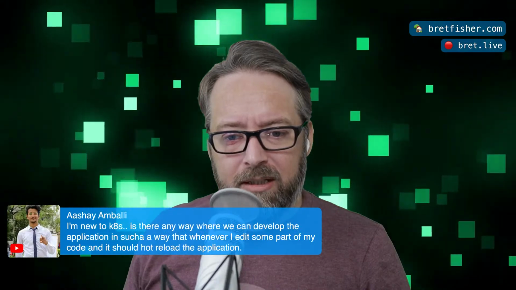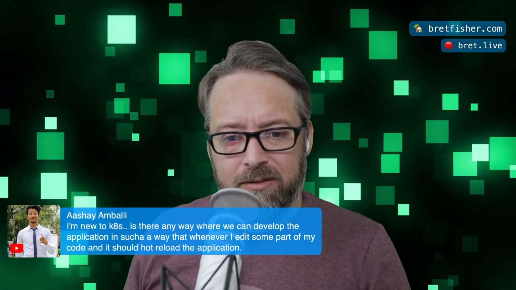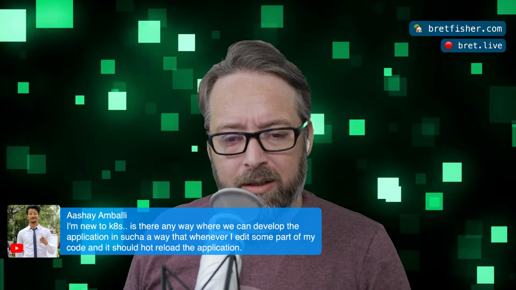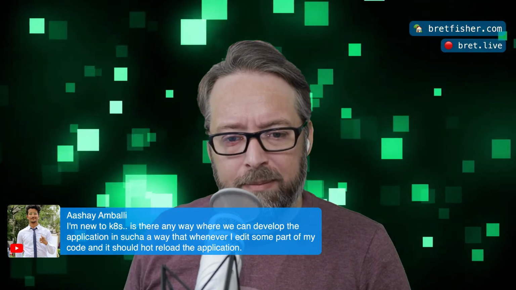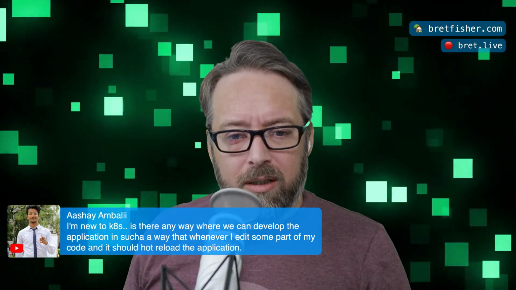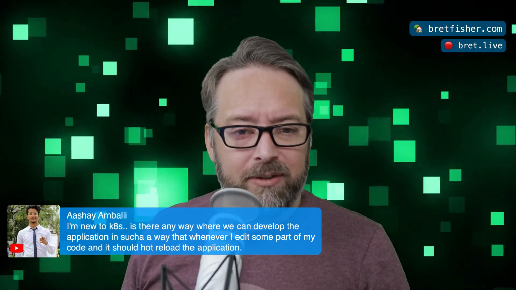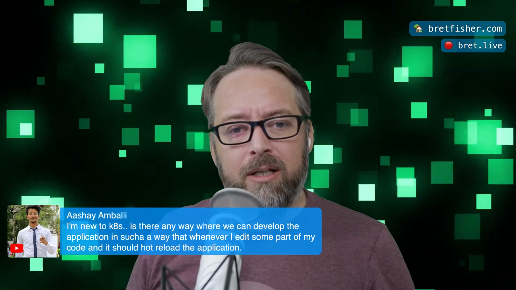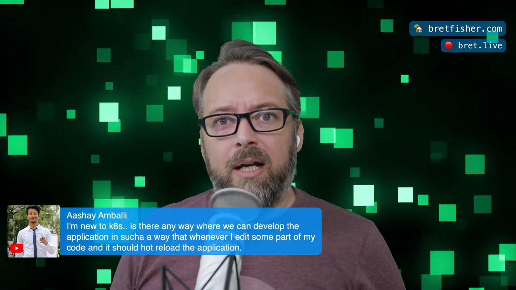I'm new to K8s. Is there any way where we can develop the application in such a way that whenever I edit some part of my code, it should hot reload the application? Okay, so Ashay, sorry if I mispronounced that. Don't think of it as hot reload. In container world, we think of that as an anti-pattern, because there is an equivalent way to do what you're asking.